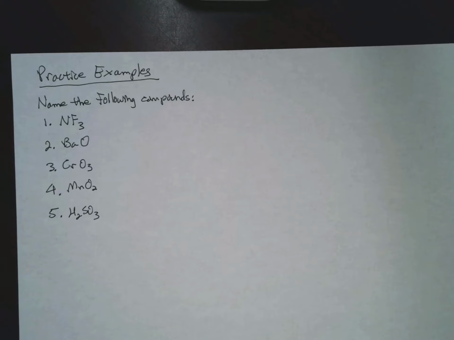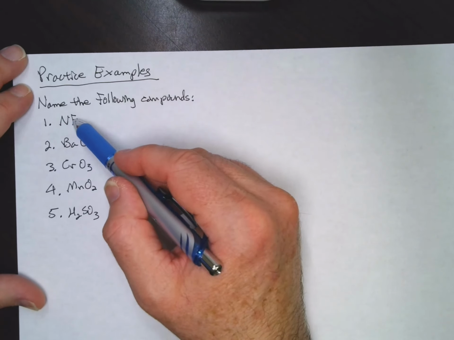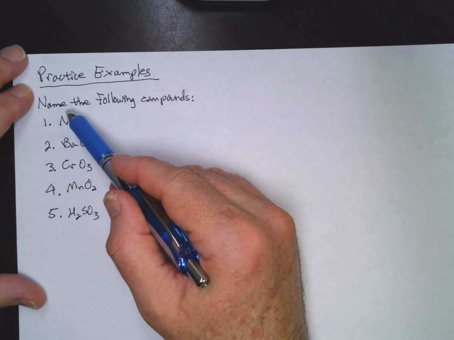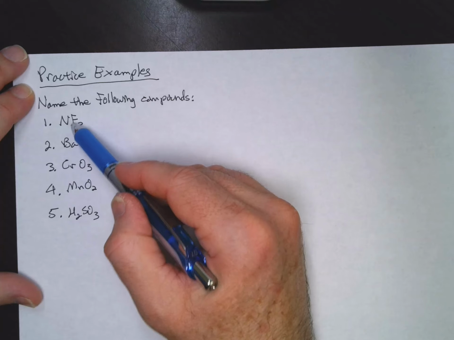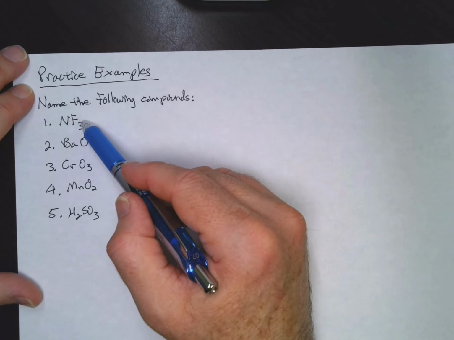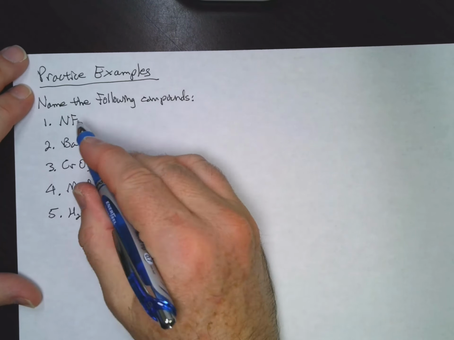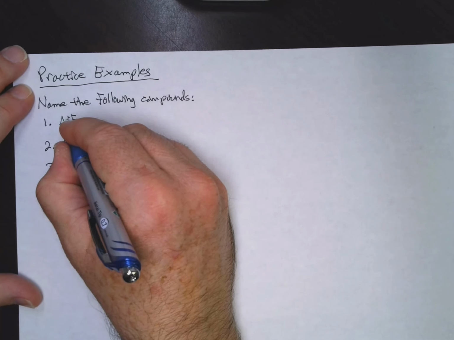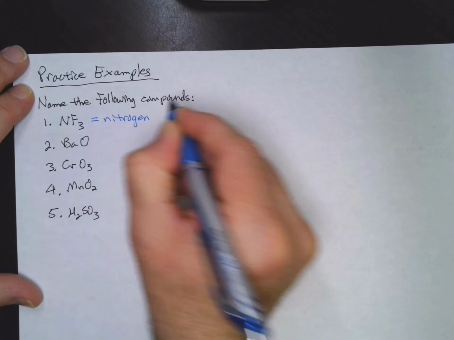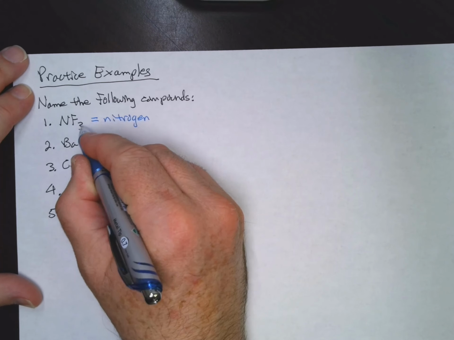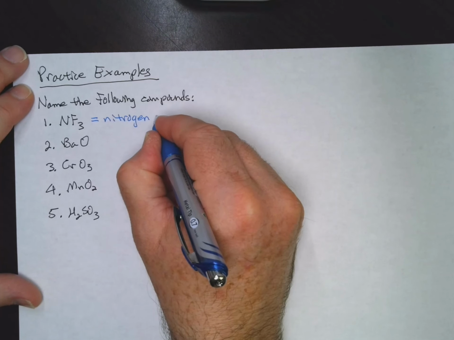So here we have some compounds. Let's work on their names. First one here, NF3. Well, we look at that and say, oh wait, nitrogen and fluorine are both nonmetals. So this is going to be a covalent compound. So we're going to follow the rules for naming covalent compounds. So it would be nitrogen, and then fluoride, but we have three of them, so it's trifluoride.